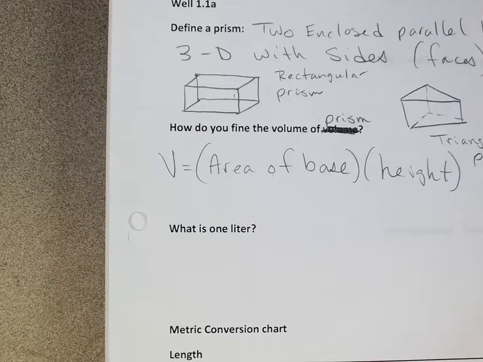Okay, so now, what is a liter? Anybody know what a liter is? Give me an idea. What do you think, Cody? It's 1,000 milliliters. Nice. It is. What's a milliliter? A unit of measurement. Yeah, okay, it is your volume. Okay, you ready?